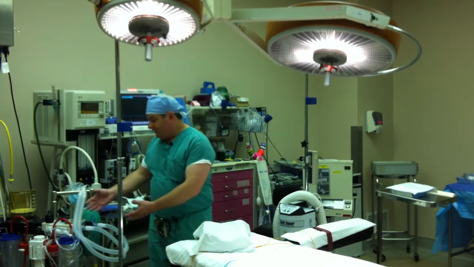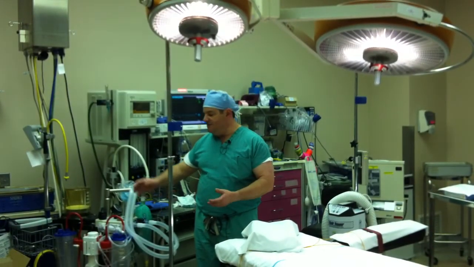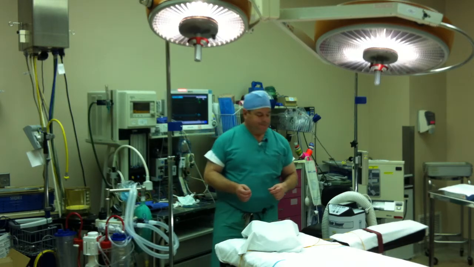Over here is the breathing apparatus that helps breathe for you if we have to put you to sleep. And we have a suction machine as well.